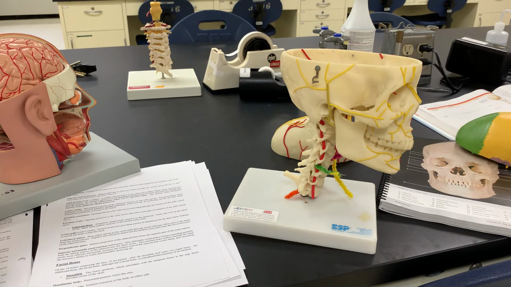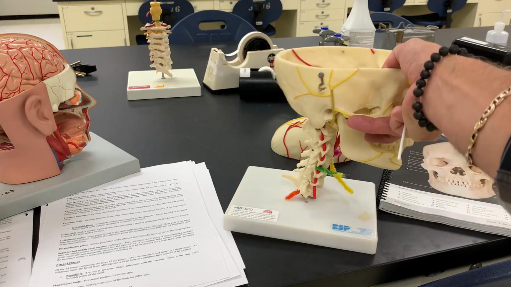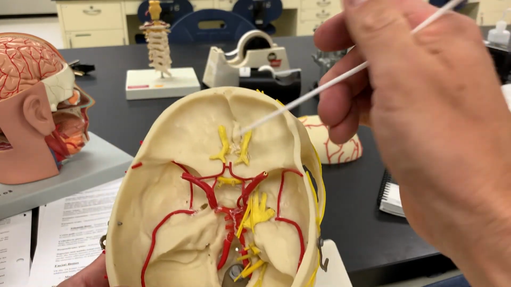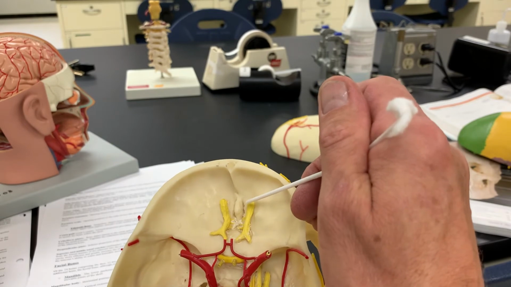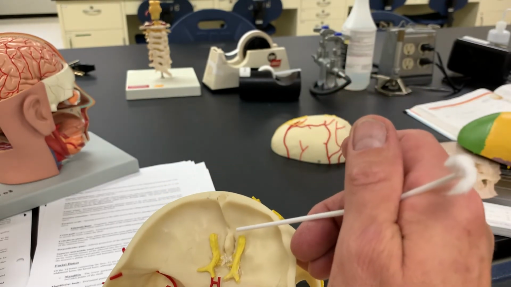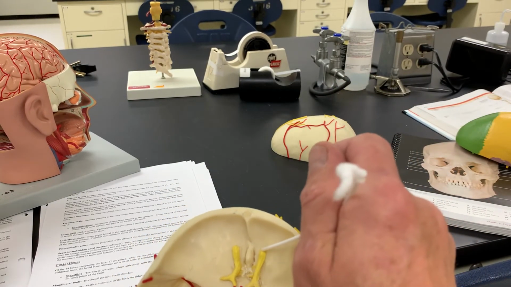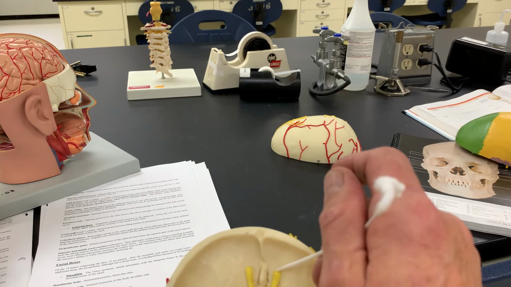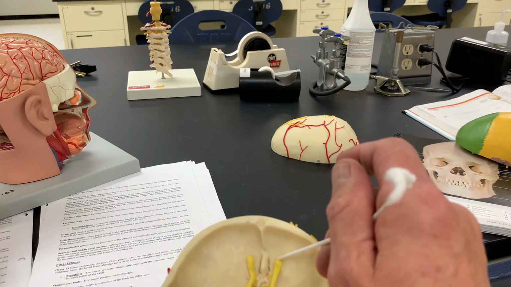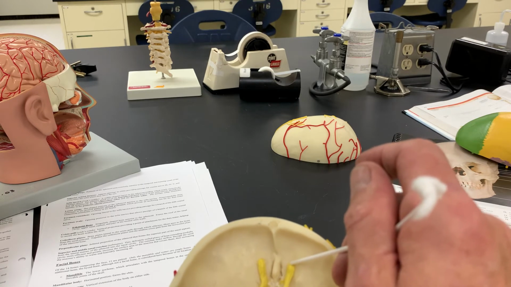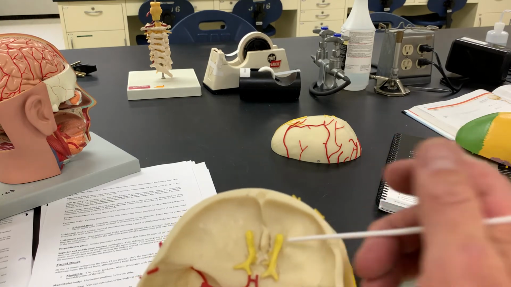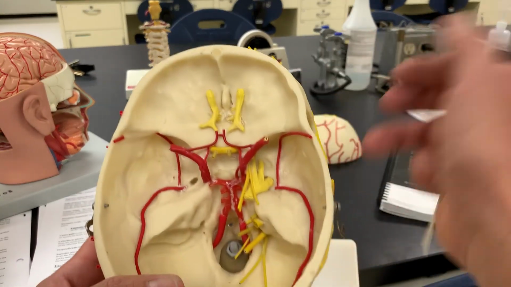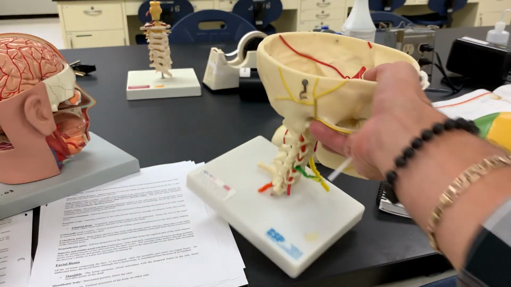Cribriform plate. It's a bony plate lateral to the crista galli through which the olfactory nerves pass. They pass through here. And there's some debate on whether they're actual nerves or just nerve endings. The olfactory nerves pass through the cribriform plate, and the midline crista galli form the horizontal plate of the ethmoid bone. And cranial nerve 1 is olfactory.